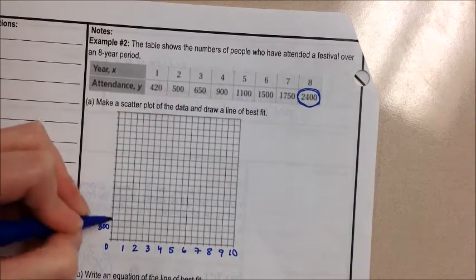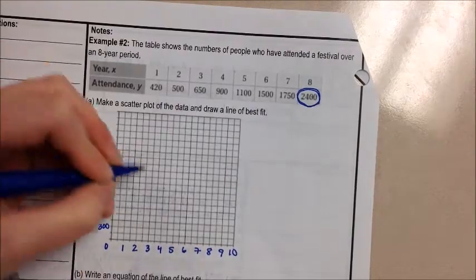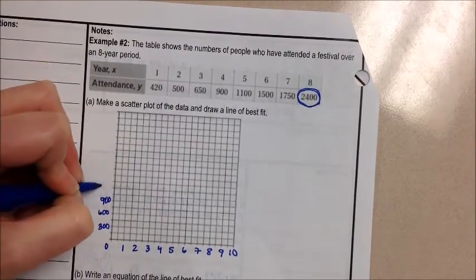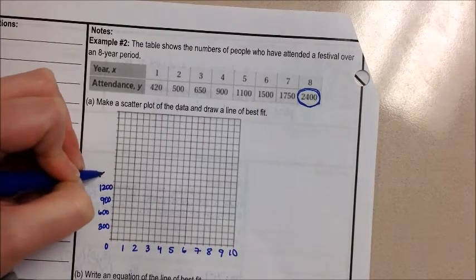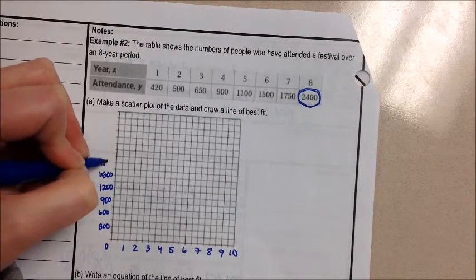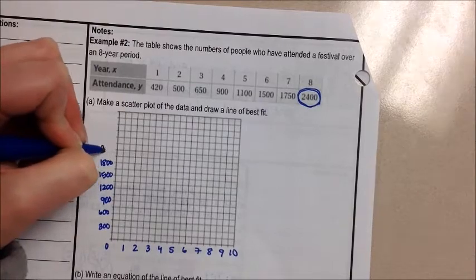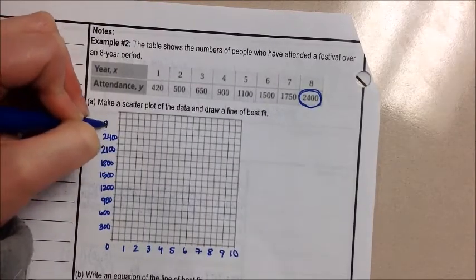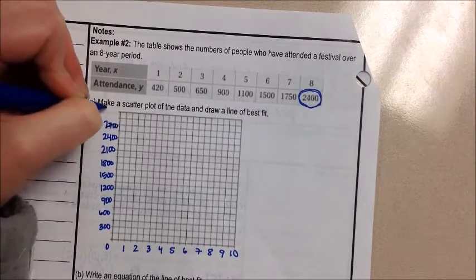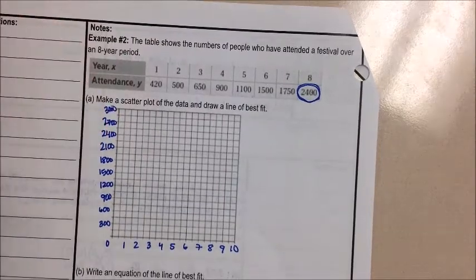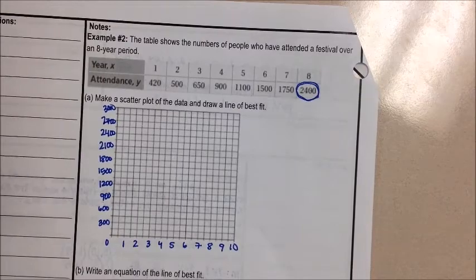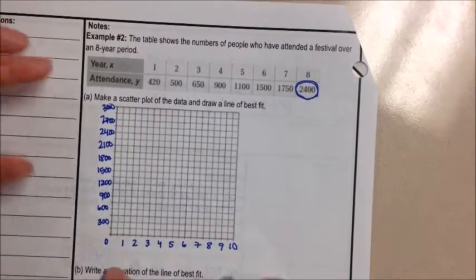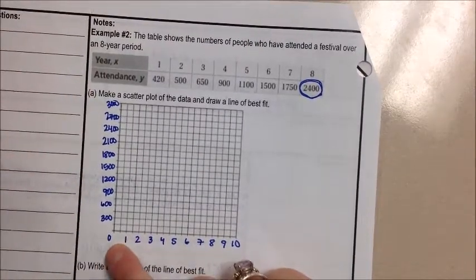So 300, skip a line, 600, skip a line, 900, skip a line, 1200, 1500, 1800, 2100, 2400, 2700, 3000. So that was basically going by 150s each time.